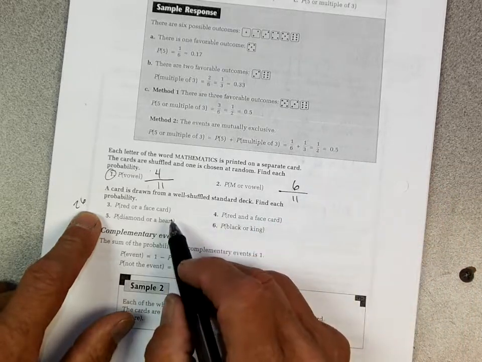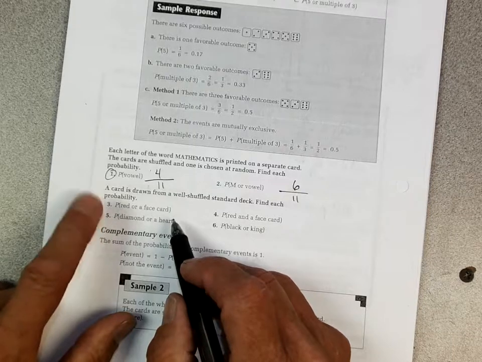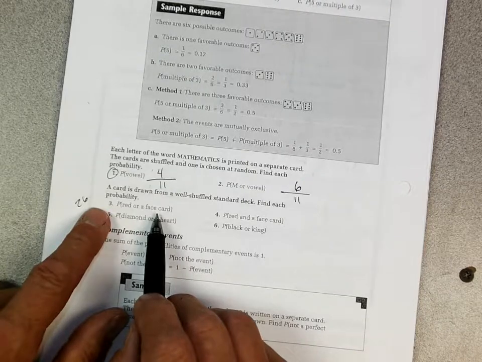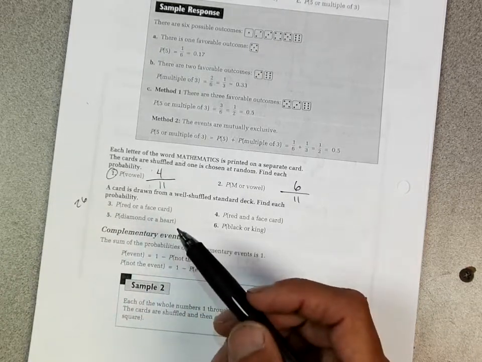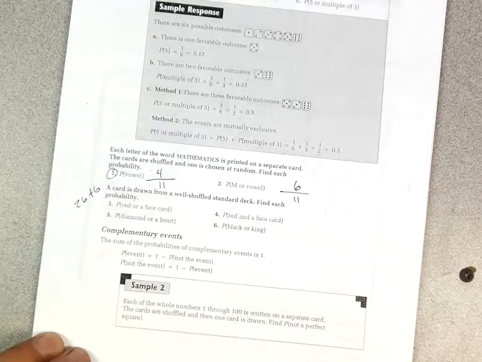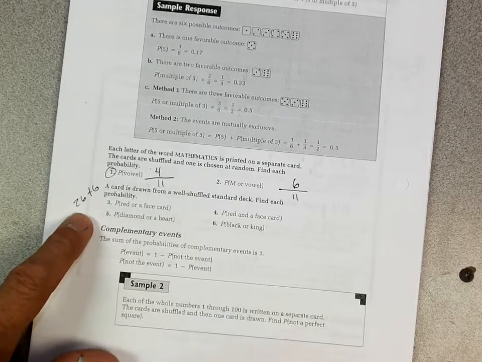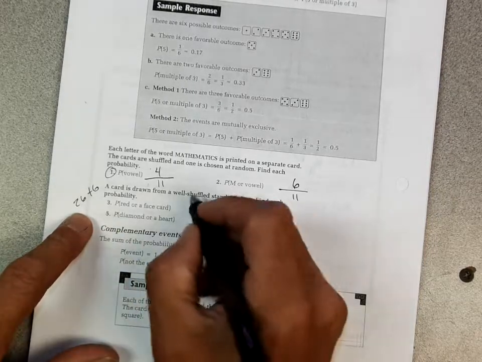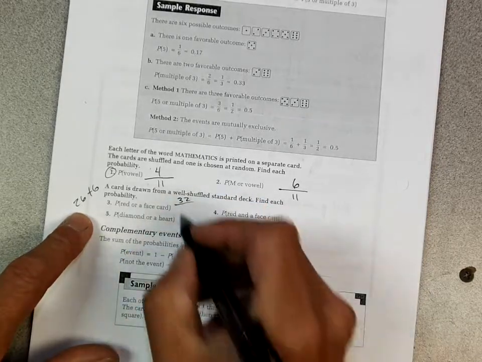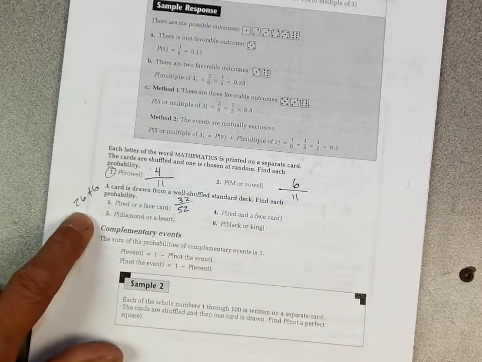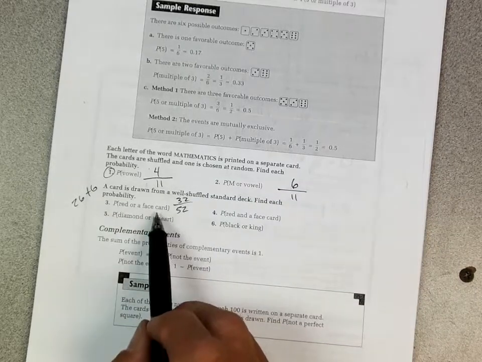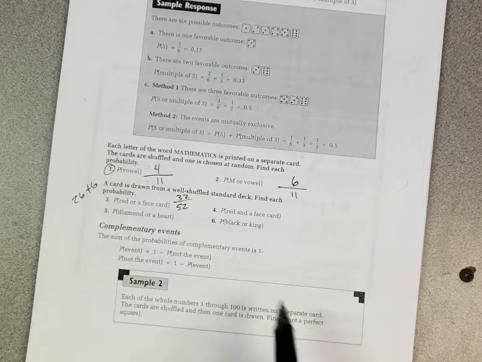Okay, so then there's 12 face cards, right? But some of these face cards have been counted here. So how many face cards can we add to this? 6. Right? Because we got 2 black kings, 2 black queens, and 2 black jacks. So we go plus 6, right? Which makes what? 32 out of what? We're doing probability. How many cards in the deck? 52. Okay. Am I going slowly enough so this makes sense? How many ways can you win? Well, there are 32 cards that are either red or face card, out of the 52, okay?